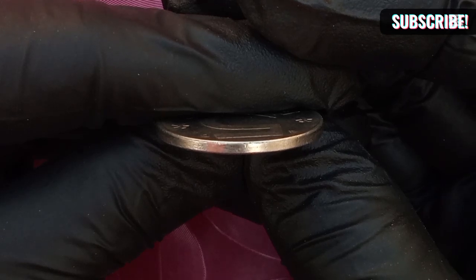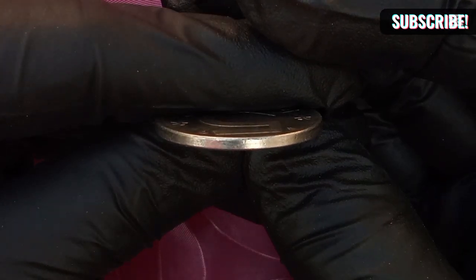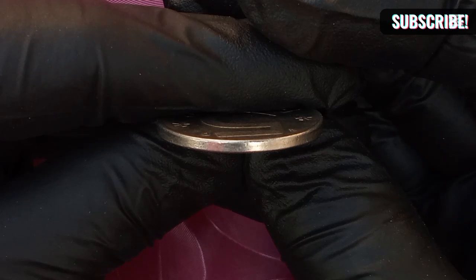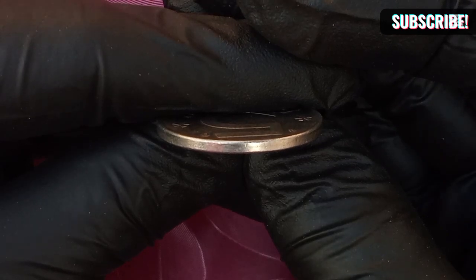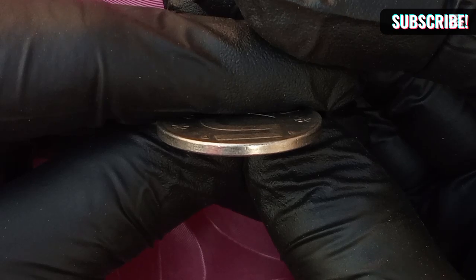contemporary values. Sweden's 5 kronor coin of 1971 exemplified these trends. Its sleek design and durable composition were hallmarks of this era, demonstrating the balance between tradition and modernity.